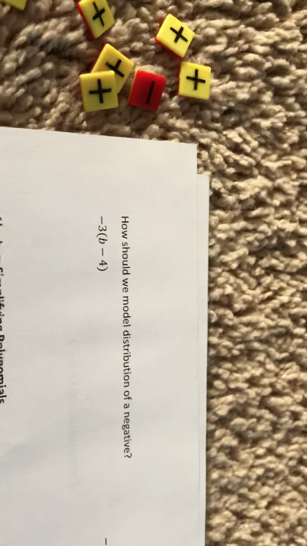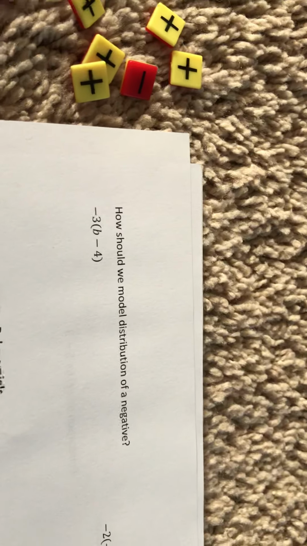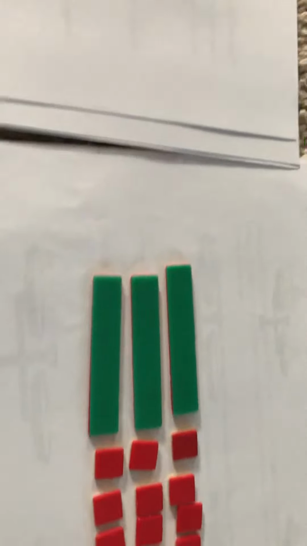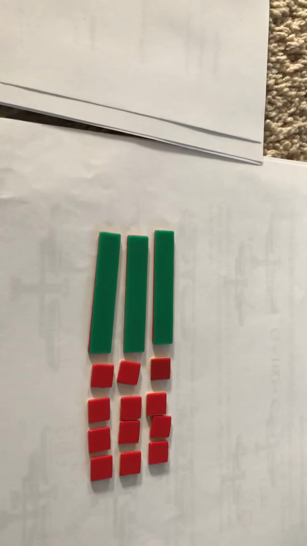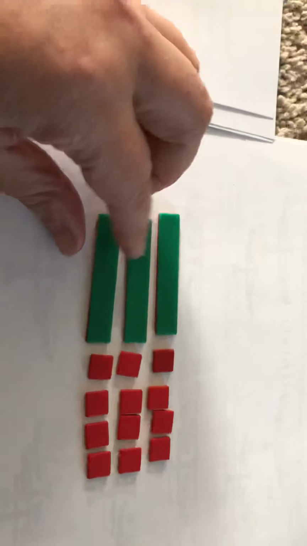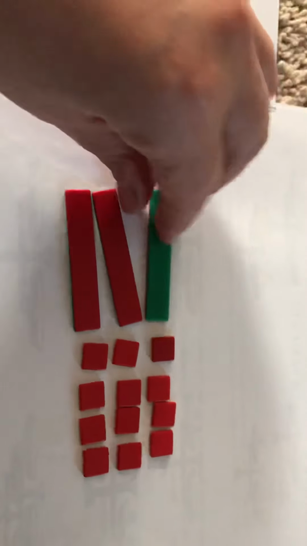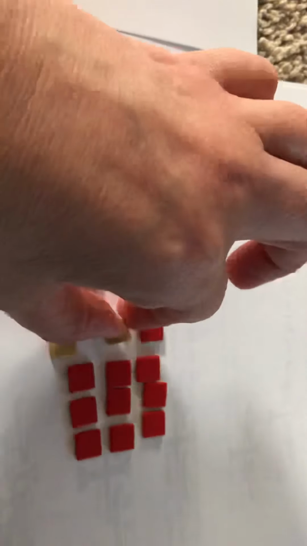But before I move my models, we're going to talk about how should we model -3 times B minus 4. Okay, so here's the model, 3 times B minus 4. Okay, if we want to negate it, negate means the opposite. So I'm wondering how people feel about just flipping every single thing, right?